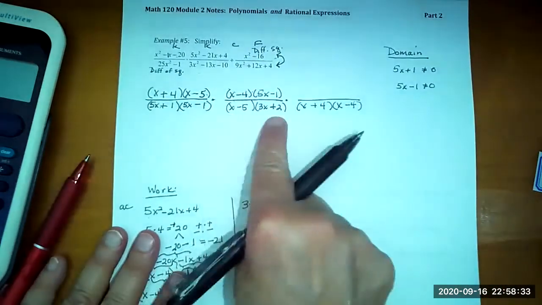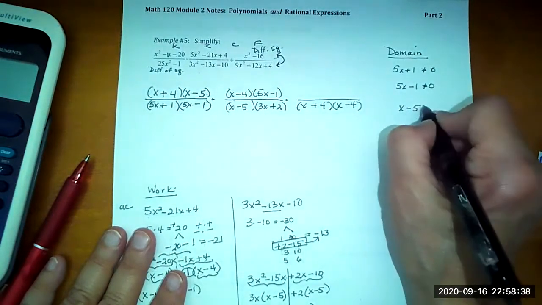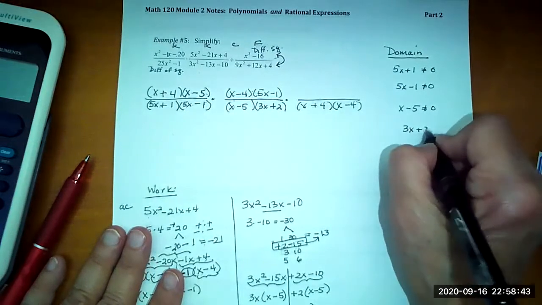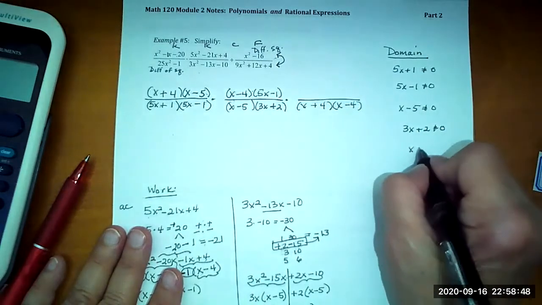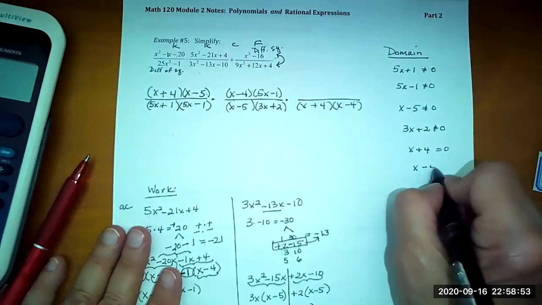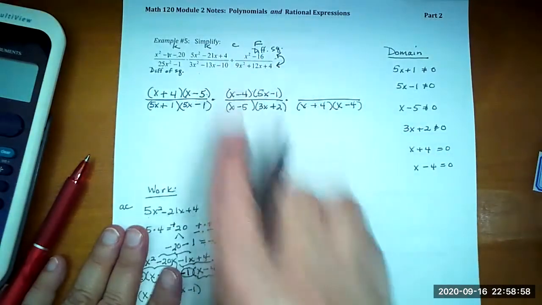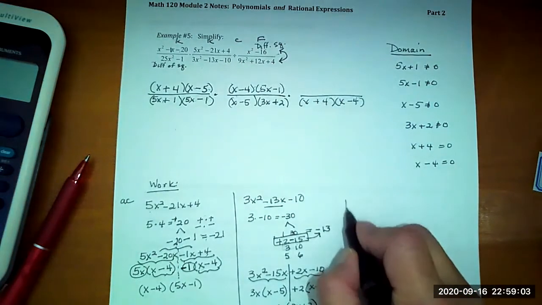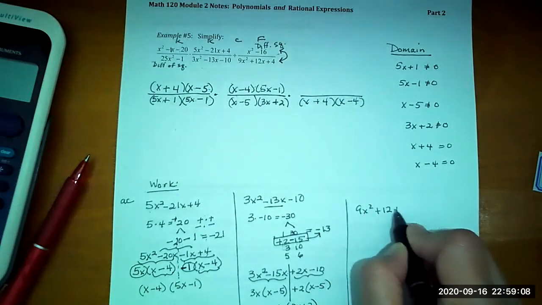All right, so now I have 2 more denominators that I'm going to deal with. So I have x minus 5 cannot equal 0 for my domain, and 3x plus 2 cannot equal 0. And I'm going to go ahead and put in the x plus 4 cannot equal 0, and the x minus 4 cannot equal 0. So I'm just missing this one because that will go to the 9x squared plus 12x plus 4. So I've got one more work to do. So 9x squared plus 12x plus 4.